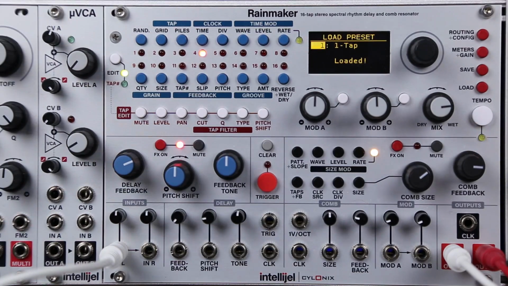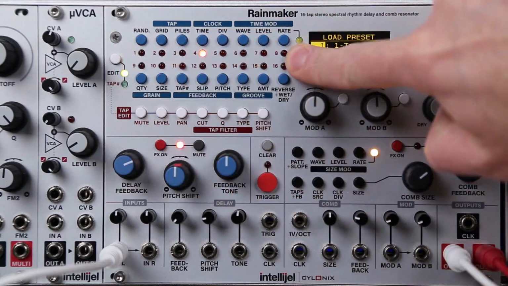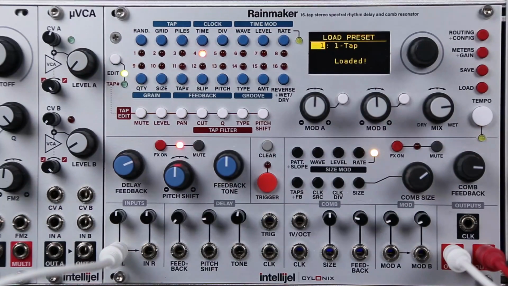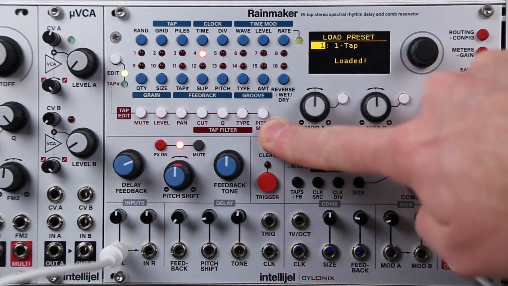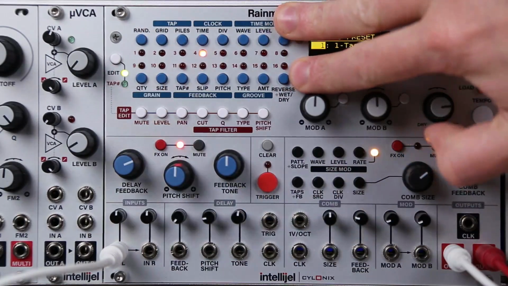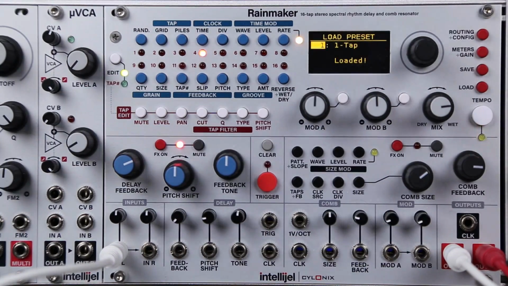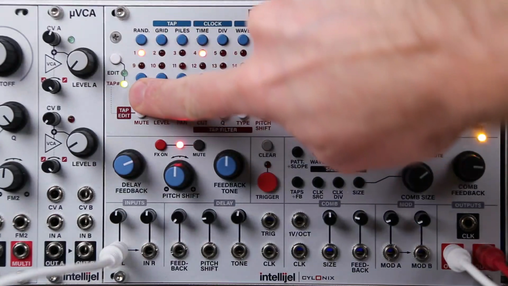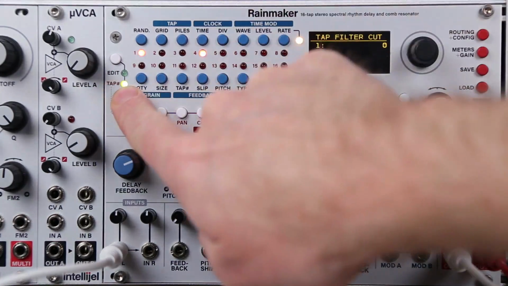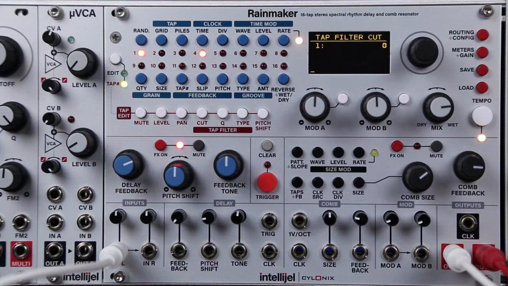So Rainmaker's delay line has 16 taps, or offset points in time from which the output can be taken. There are parameters that can be edited individually per tap, and global parameters that affect all taps. Taps can be edited individually while in the tap edit mode, so with the LED next to tap number lit up.